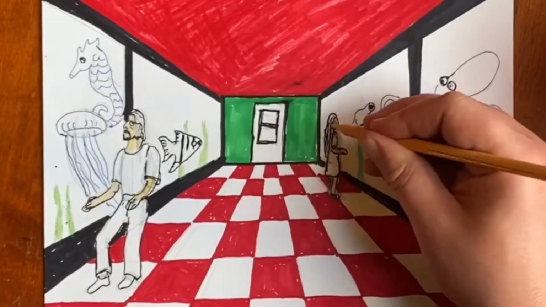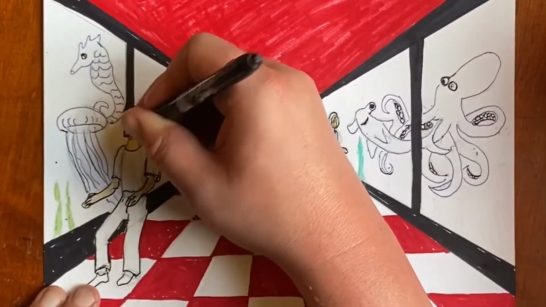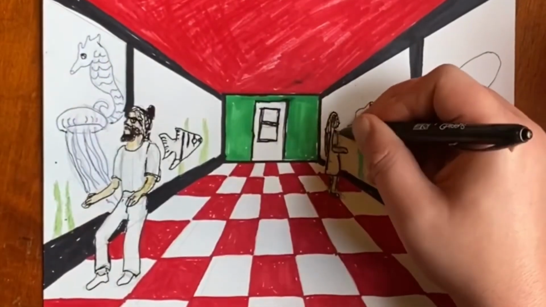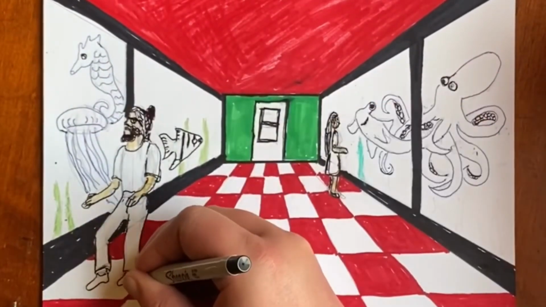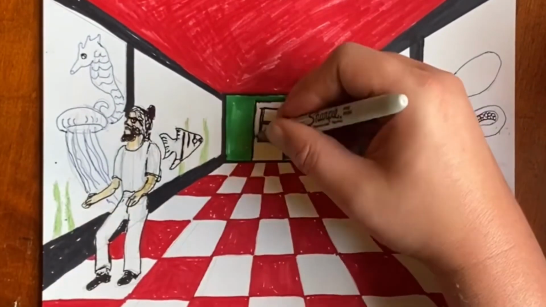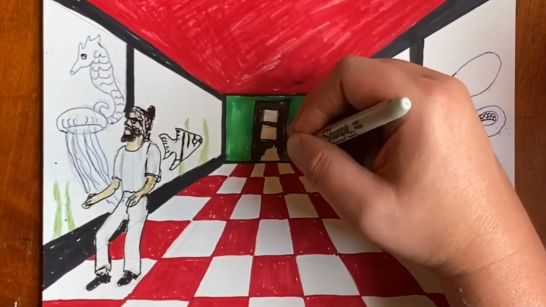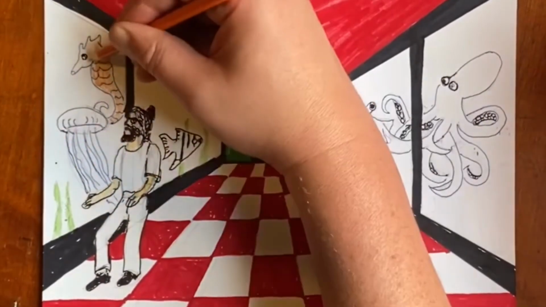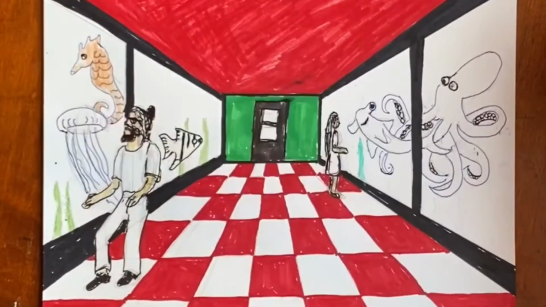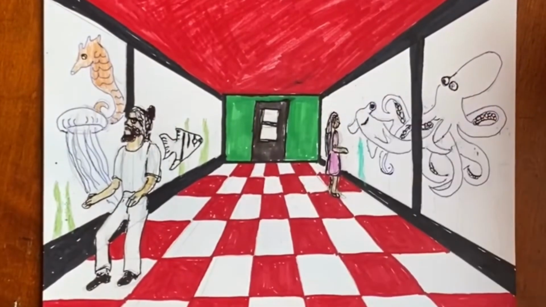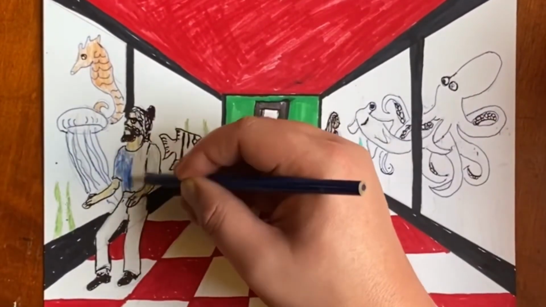Little details bring these drawings alive. Like here, I'm going to give this guy a man bun, I think, just give him a little bit of personality. I had not drawn a drawing like this, a linear perspective aquarium, in a while, so I really did have fun drawing these, and I hope you guys do too. It's a fun and very scientific way to make art, and I hope you have fun with it too. Keep with it. A little perseverance goes a long way.